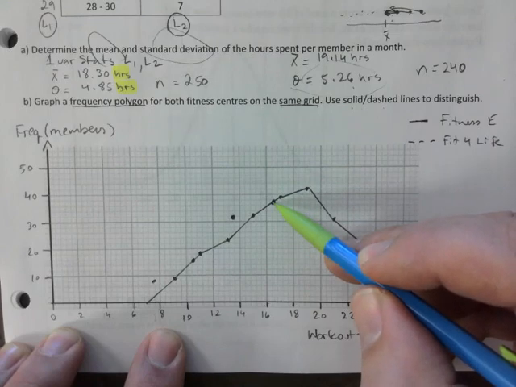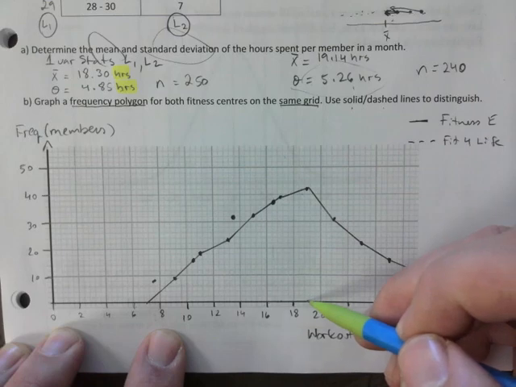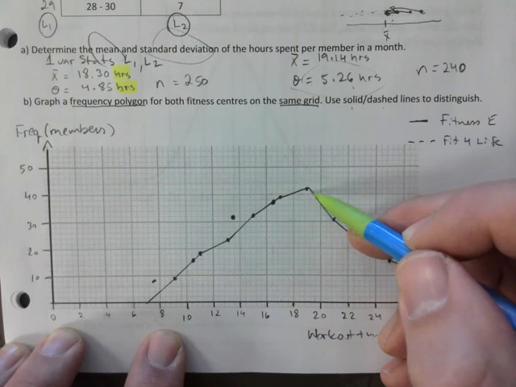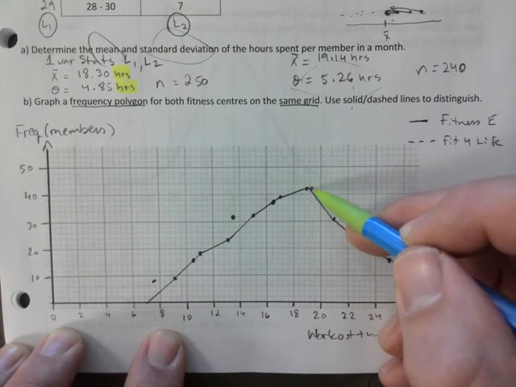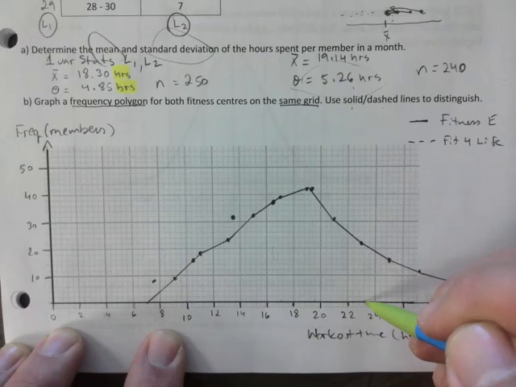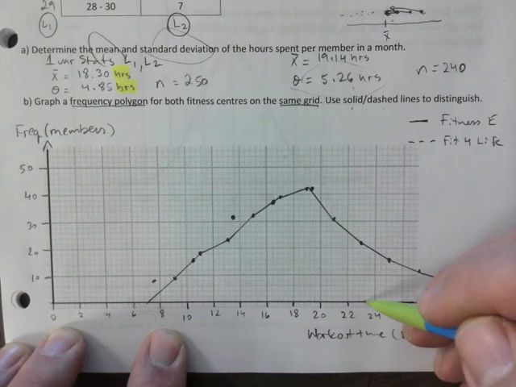And then it's 52. That's 19.5. This is 19, 19.5 is there. We go to 42. Should have picked a different color probably. So then it's 25.5. This is, hold on, 22.5. That's 42.